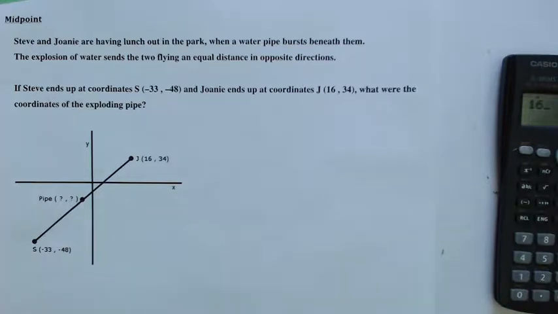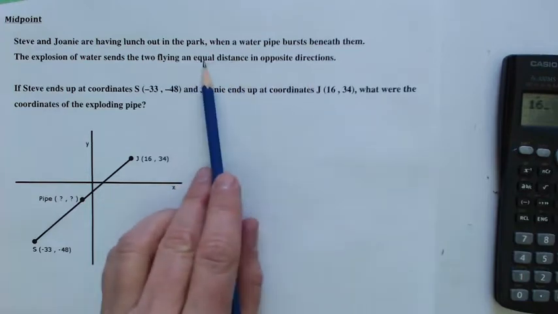Steve and Joni are having lunch out in the park. How sweet. When a water pipe bursts beneath them. Not so sweet. The explosion of water sends the two flying an equal distance in opposite directions. And I'll come back and refer to that language in a second.